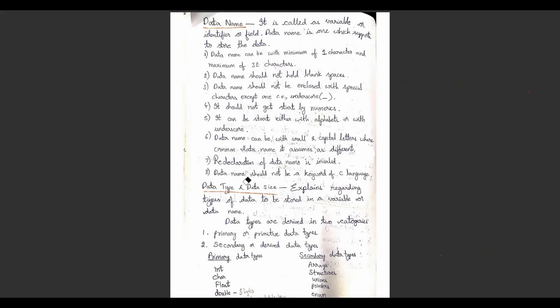Clear? Fine. So I can say that data types are derived into two categories. First one is primary or primitive data types. Second one is secondary or derived data types. Primary data types are integer, character, float, double, and void. Secondary data types are arrays, structures, unions, pointers, and enumerated data type. So let us learn them individually.